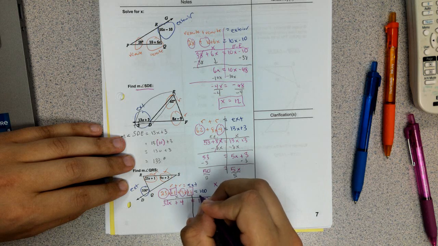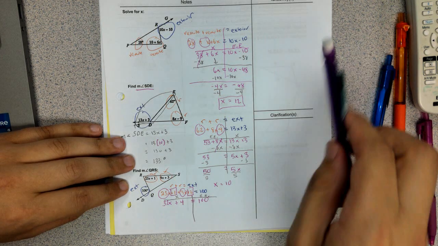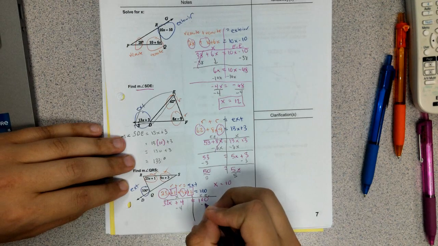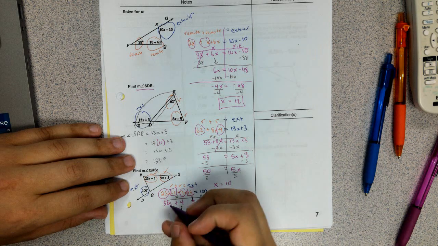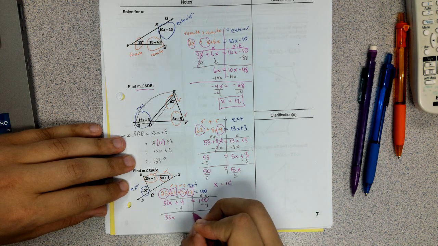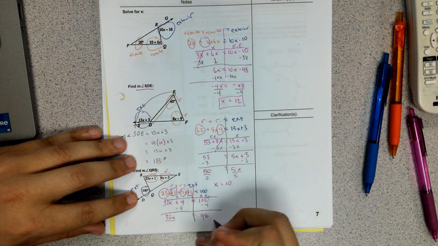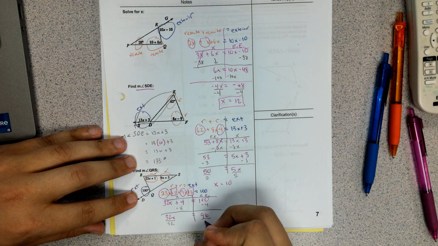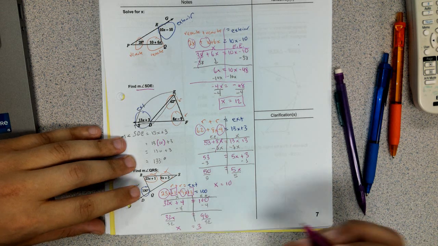So now I do my algebra. I see all my x's are already on one side, so I'm going to make my x's on the left. So I need to subtract 4 from both sides. And I see that I have 32x is equal to 96. I can now divide both sides by 32, so that x is equal to 3.